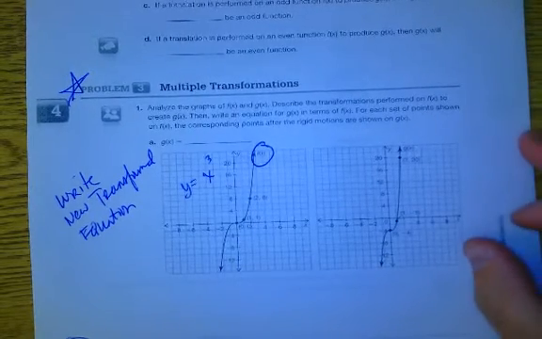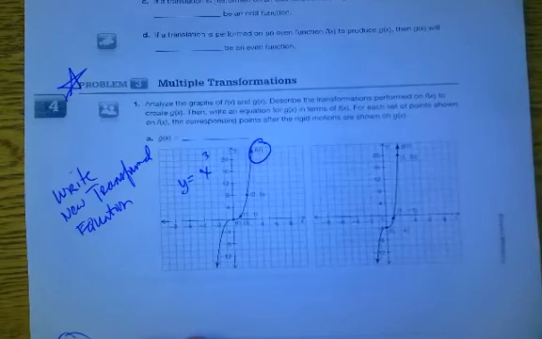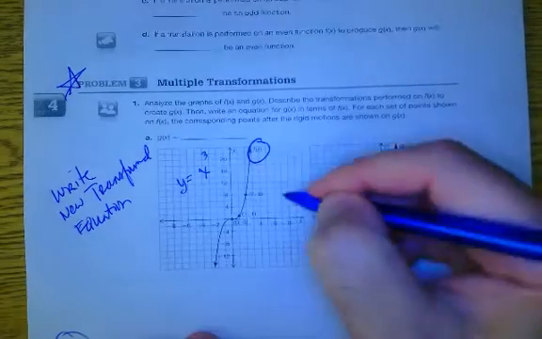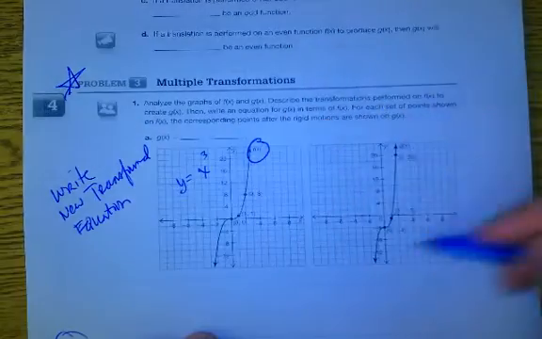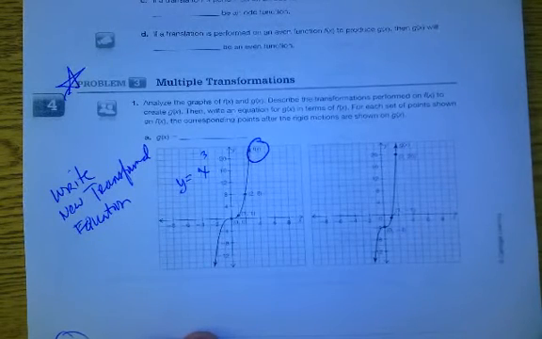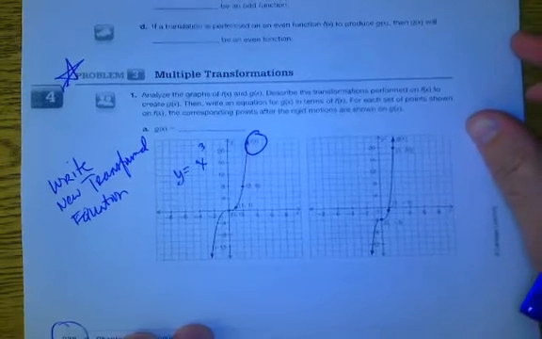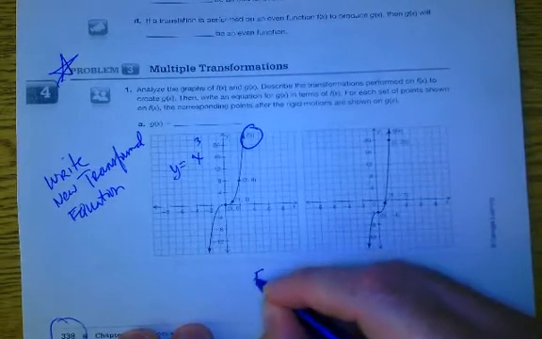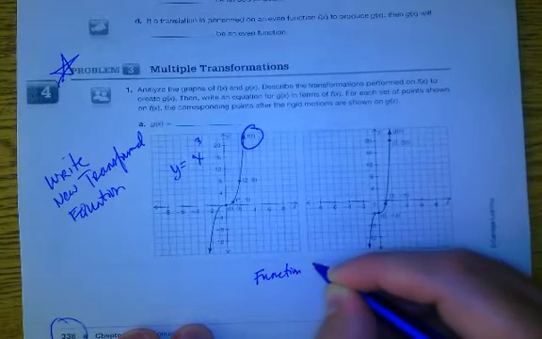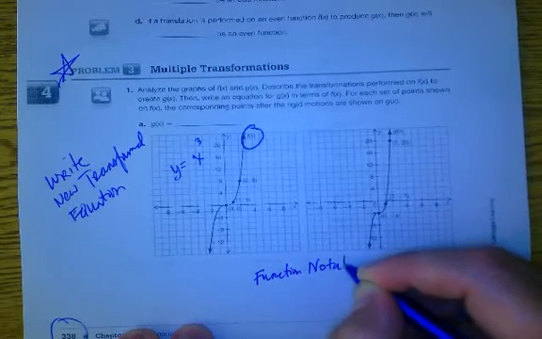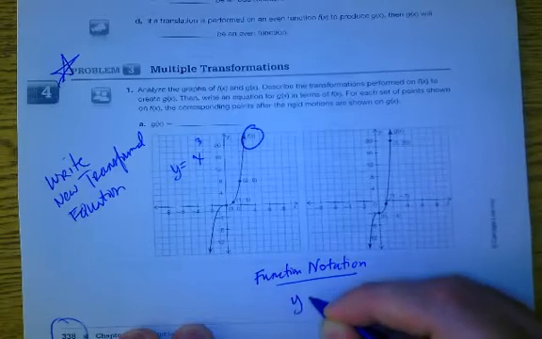We okay with that? All right, what we're going to do is transform from this graph to this graph. I'm going to do the first one with you. Now, we are going to write this in function notation. What does that mean? If it's function notation, we want to have that little f in there. What do we not need? We don't need x cubed.